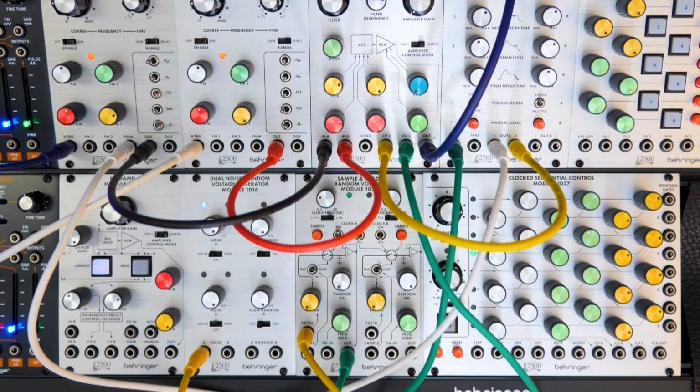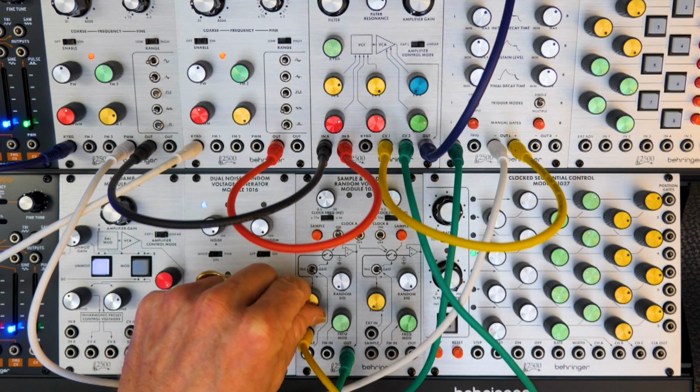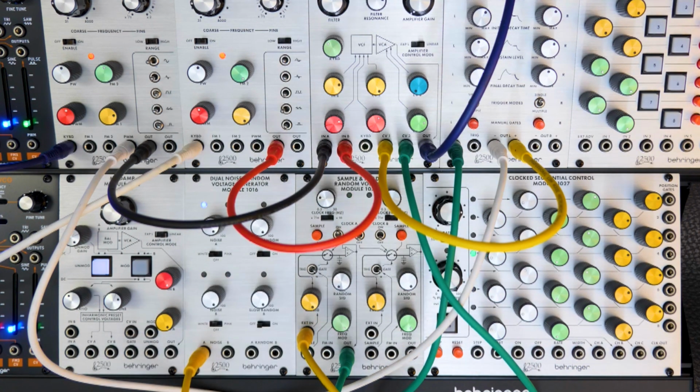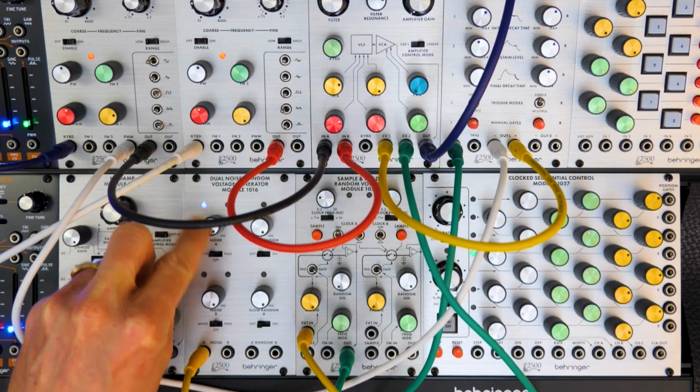Now I press the key again and I turn up the signal strength, and now the noise generator is providing the input signal to the sample and hold module. Let me change the frequency of the noise.